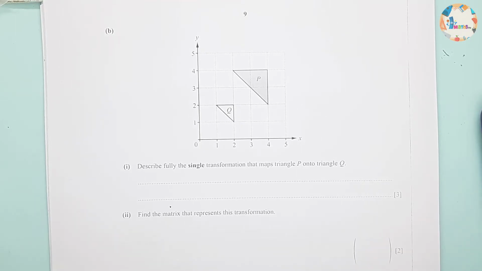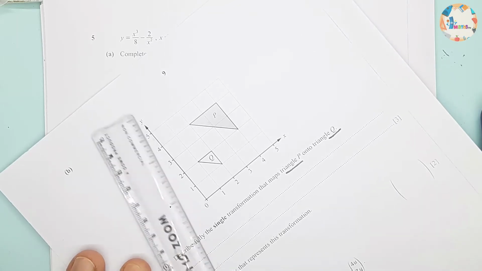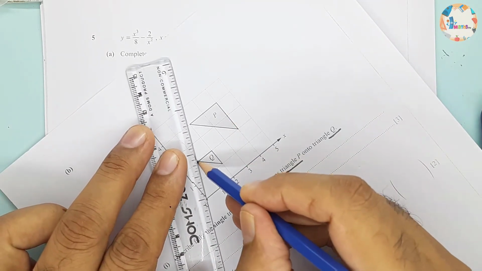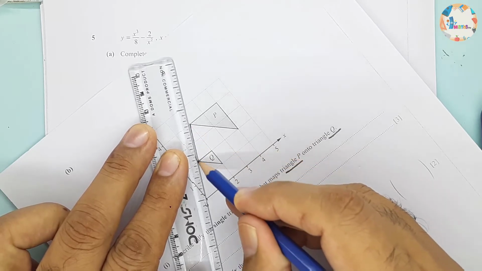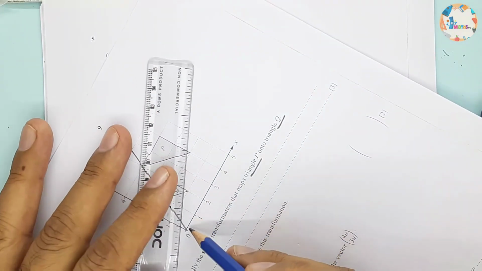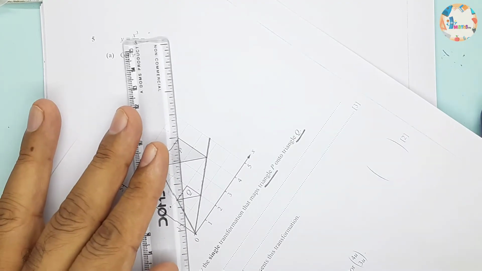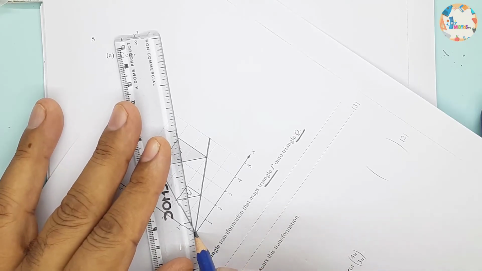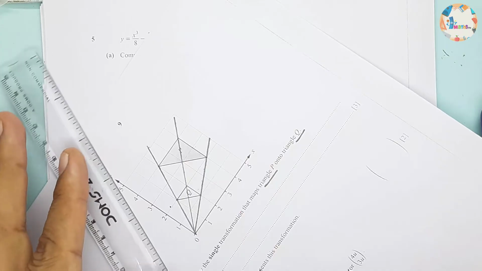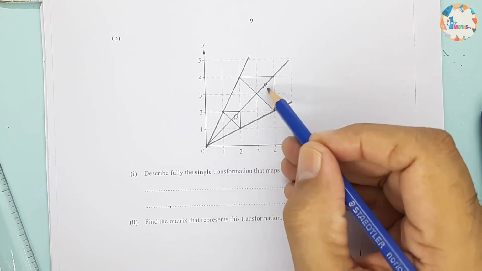Describe fully a single transformation that maps triangle P onto Q. So P onto Q, if we rotate the page, we have to join these 2 points, this one and this one, and they appear to meet over here. So we can draw this line, and similarly we can draw one more line from here to this side touching the corners, and even we can draw another line from here passing through these points, and we can see this drawing is reduced, or an enlargement by factor of 1/2.